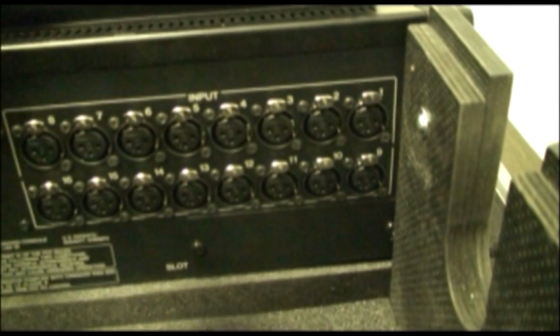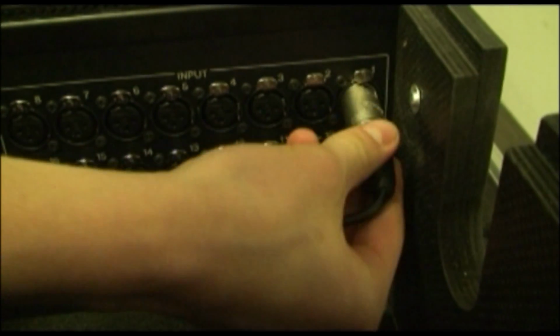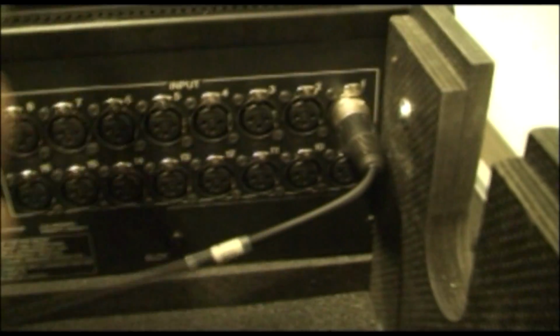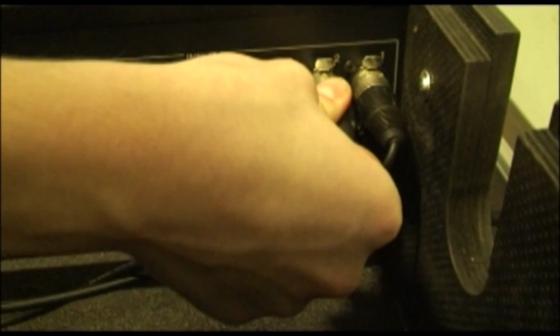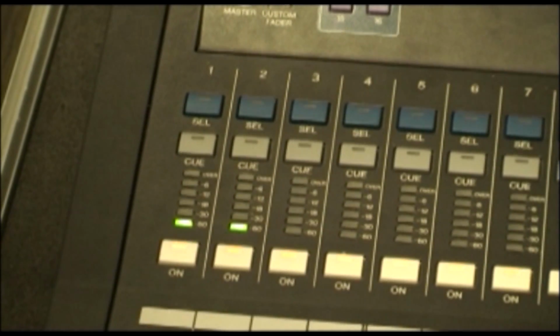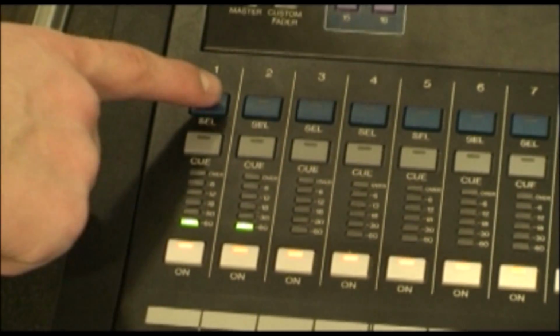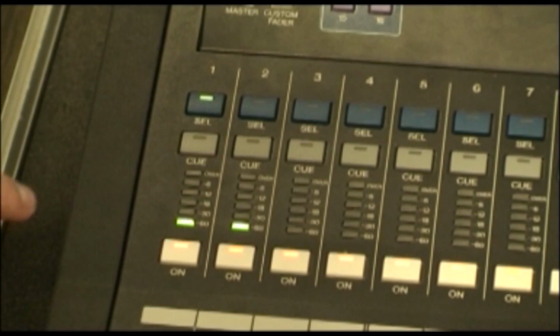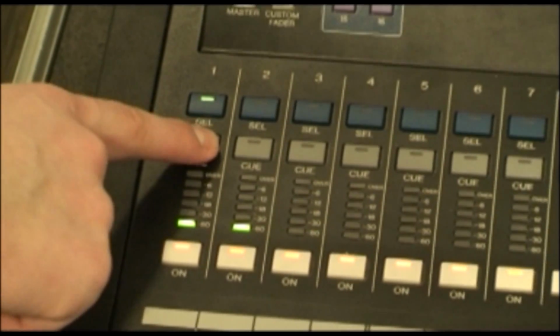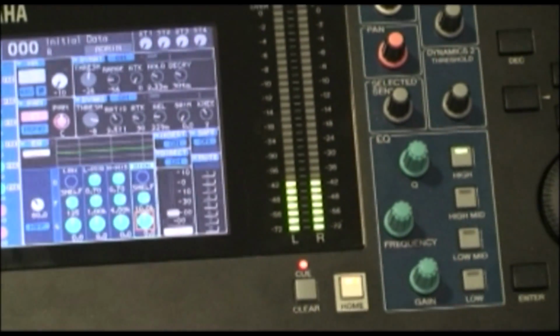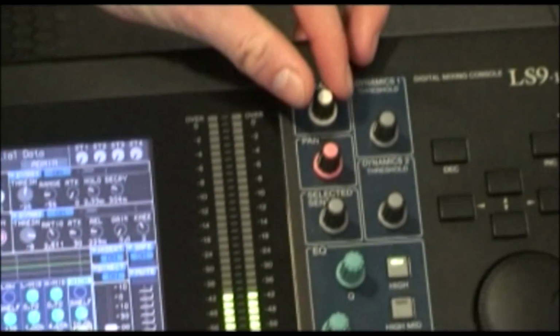Section 3, Getting a signal. Plug your input source into the XLR inputs on the rear of the console. Now, select channel with the select key. To PFL a channel, hit the Q button. This brings PFL to the main meters for more accurate metering. The cued signal is also sent to the headphones.